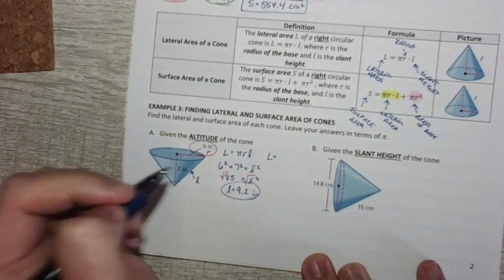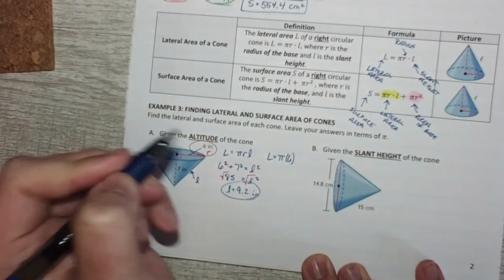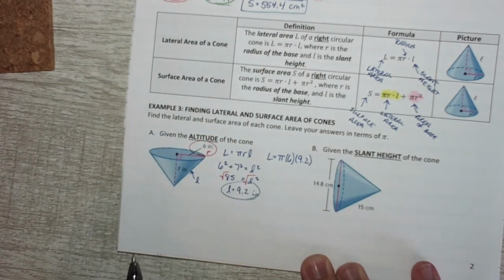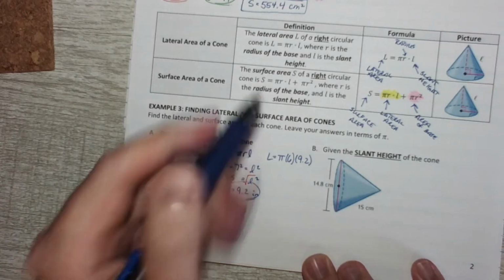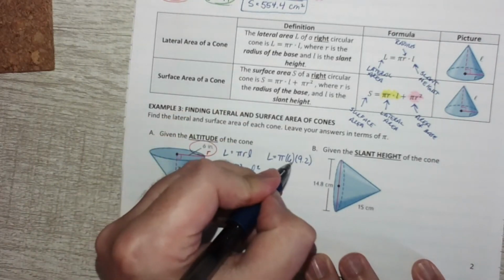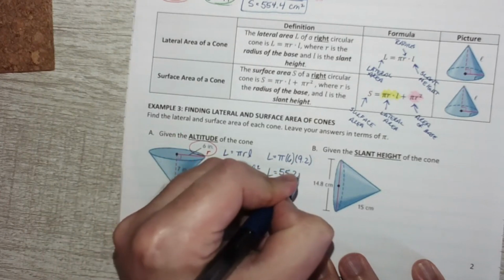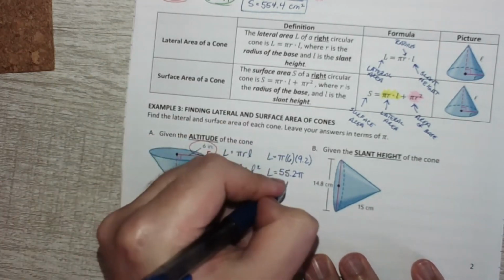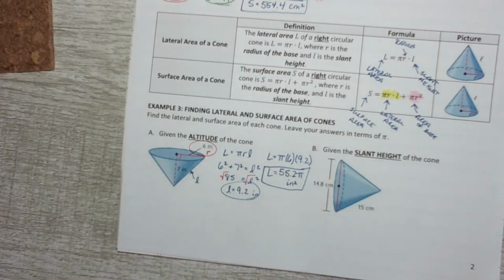So if we plug these in, pi times the radius is 6 times the slant height 9.2. And if we multiply that out, again, we're leaving it in terms of pi here. So we take 6 times 9.2, and that is 55.2. And then we're going to leave pi right there. We're not going to multiply it out. And we are in square inches. So the lateral area in terms of pi is going to be 55.2 square inches.